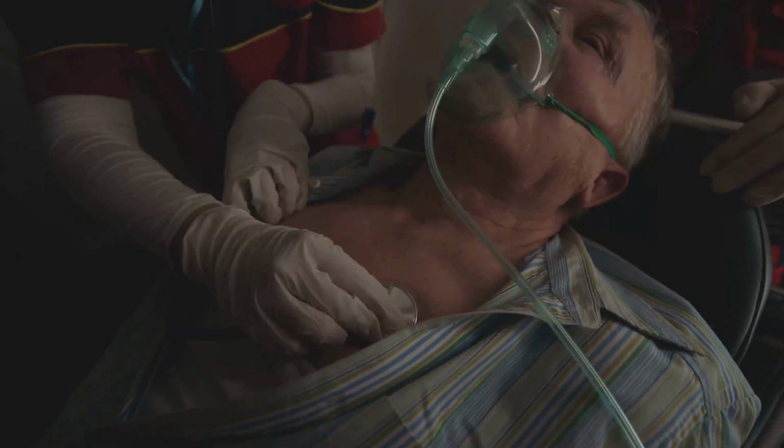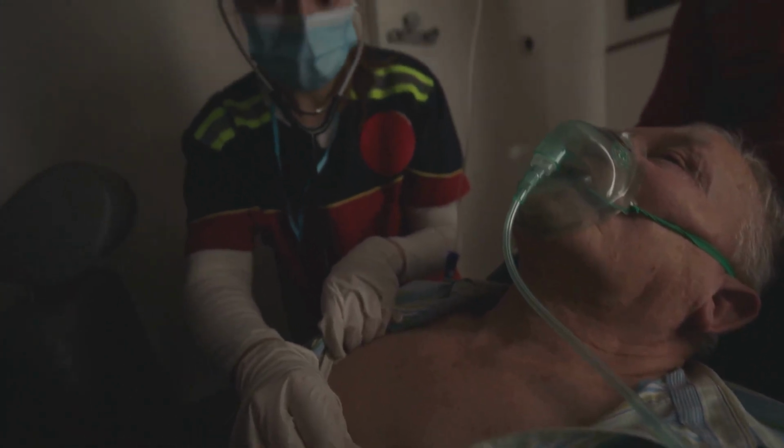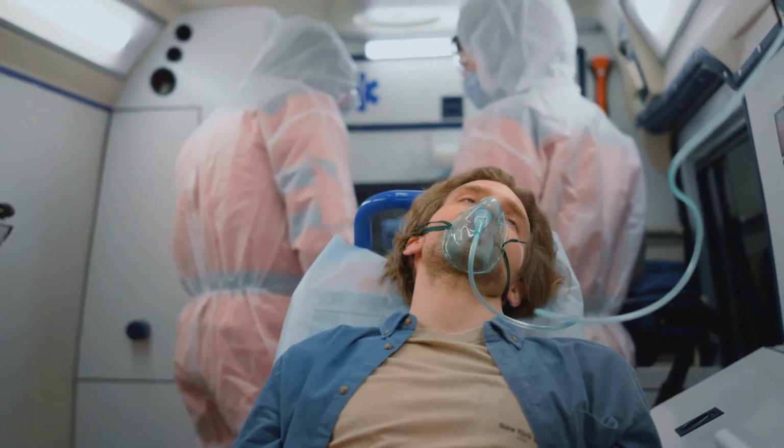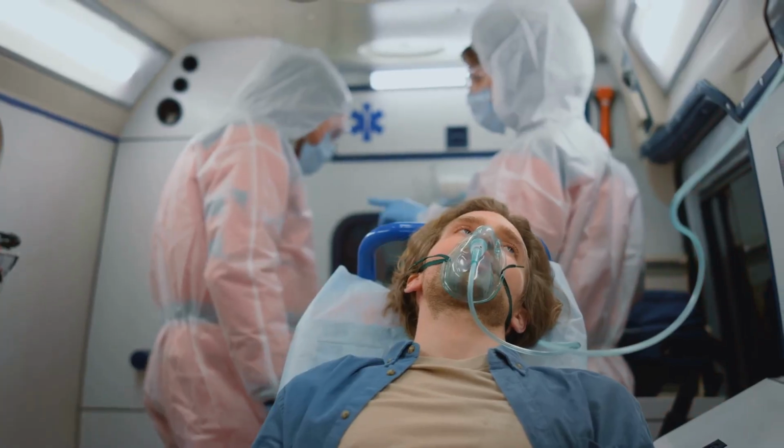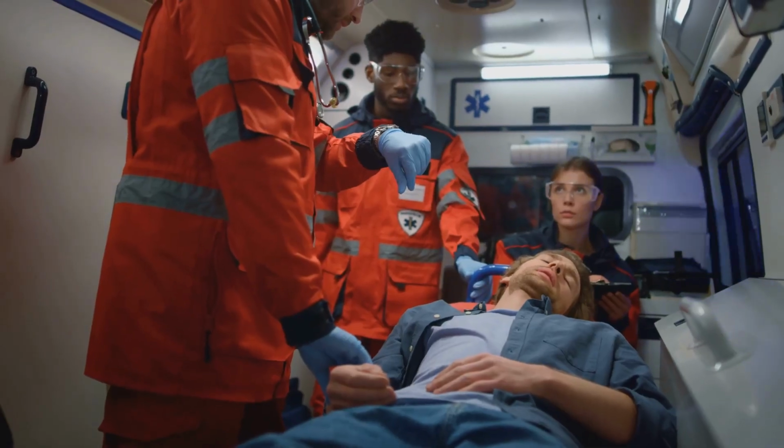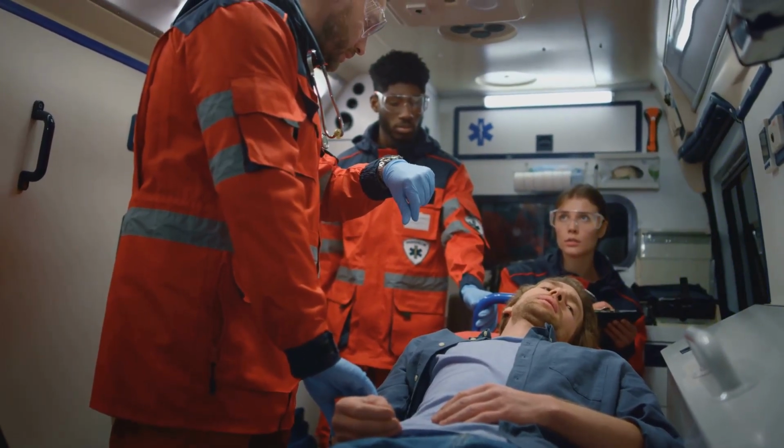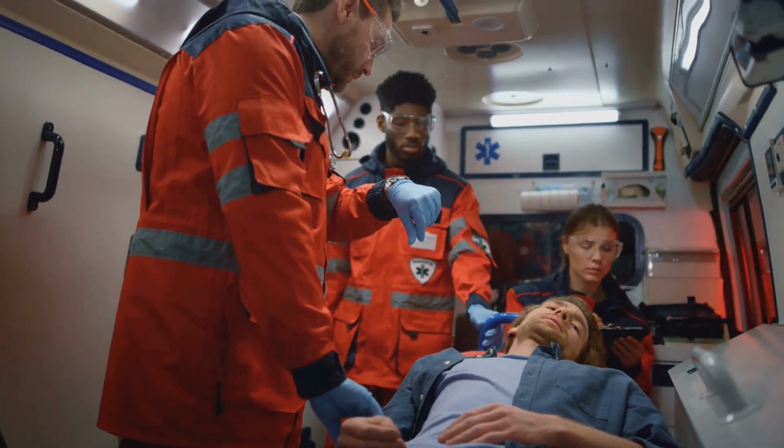Summary: airway management is a critical, life-saving skill. Start simple, escalate only as needed, and always prioritize oxygenation. Maintain spinal precautions when necessary, confirm tube placement rigorously, and reassess continuously.